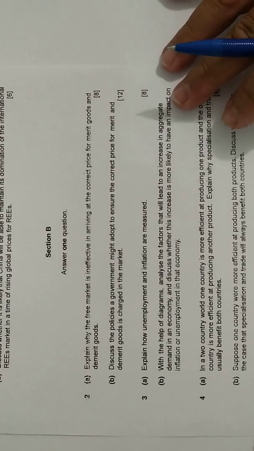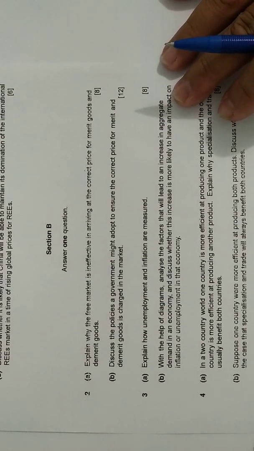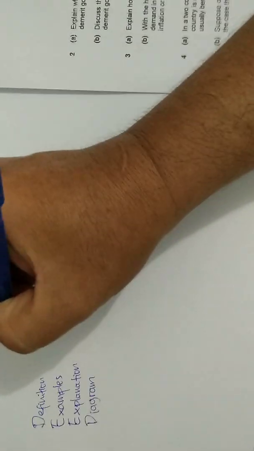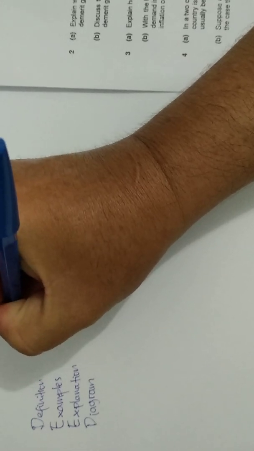The straightforward one will be the free market. Do you remember the definition of free market? Yeah, it is a condition of no government intervention whatsoever upon the market mechanism of transaction between buyers and sellers. So there's no government intervention in a free market.